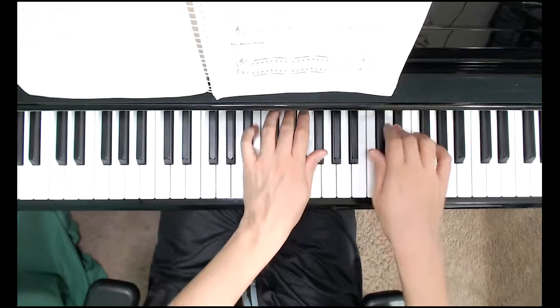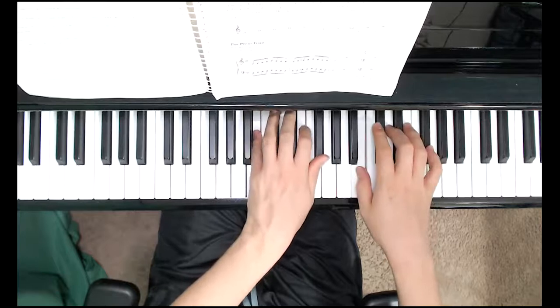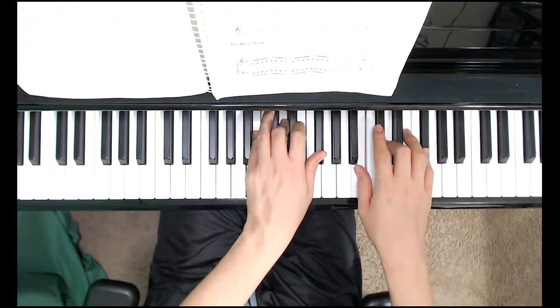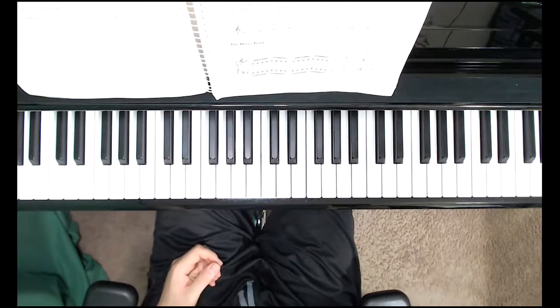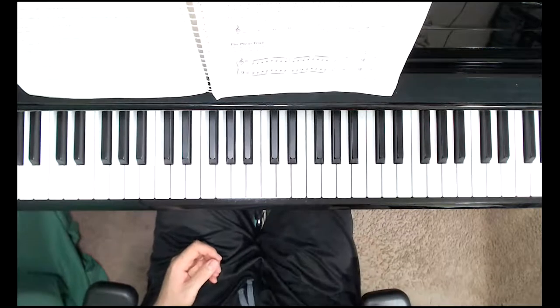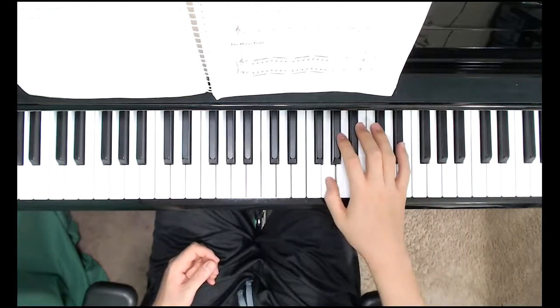B major. So that's going to be D natural instead of D sharp. Back to C major. Okay, so here's a little melody in C minor, a spiritual melody, Go Down Moses.